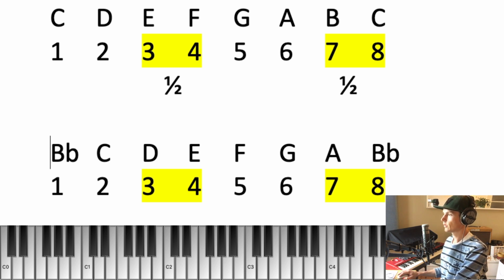So let's look again between B flat and C. Okay, B flat, C. That's a whole step. That's very good. C to D, that's a whole step as well. Very good. Now D to E should be a half step, but it's not. It's a whole step. So we need to make that E flat. So we get the half step here between 3 and 4.